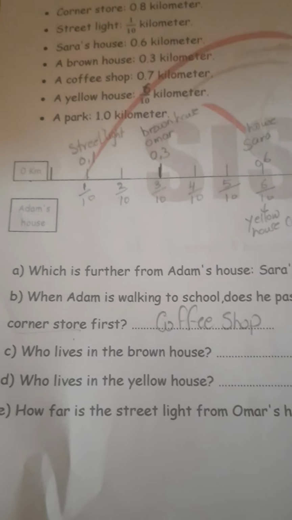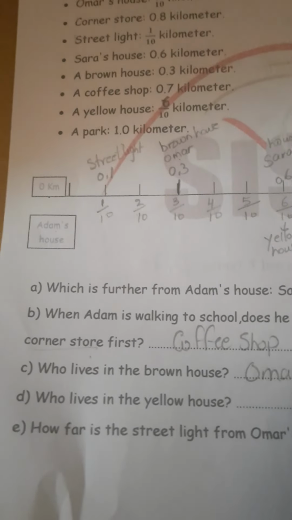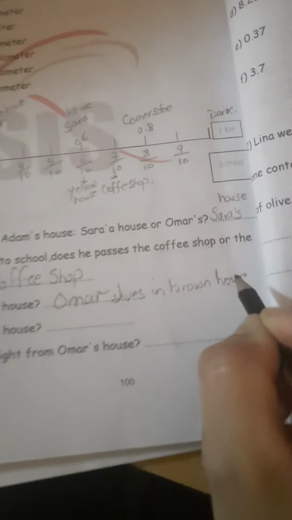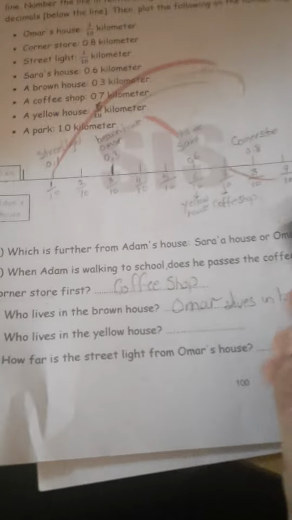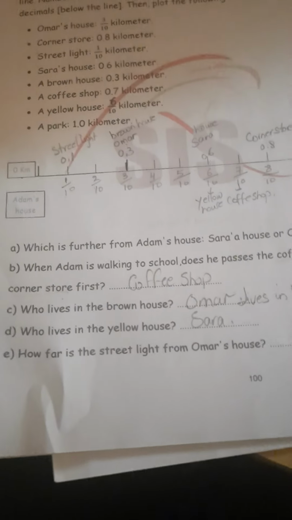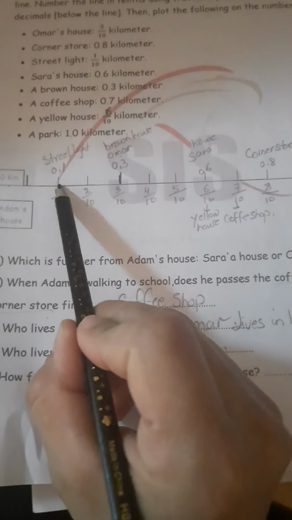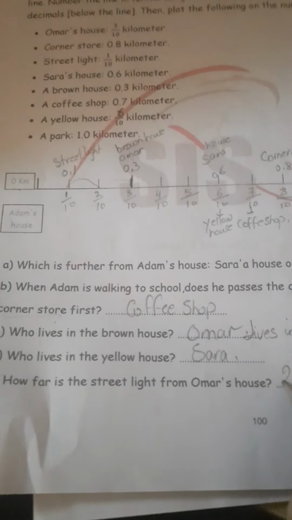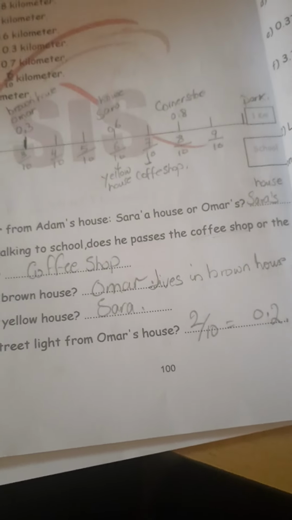Who lives in the brown house? Of course, we will go to the brown house. I find that Omar lives here. Omar lives in the brown house. Who lives in the yellow house? The yellow house, I find that Sarah lives in it. How far is the street light from Omar's house? Here is the street light, and here is Omar's house. I will count 1, 2. Here it's 2/10, which is equal to 0.2.